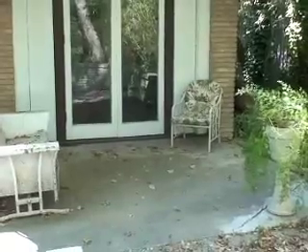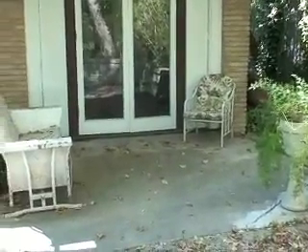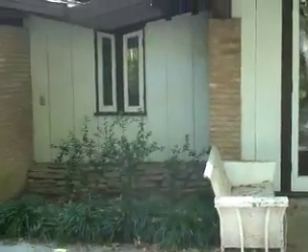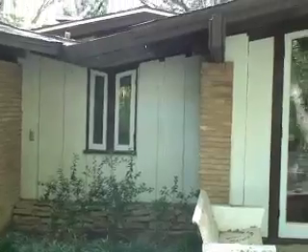Please note the detail of the doors and the windows, which conform to the pitch of the roof. This is a typical Frank Lloyd Wright. All of the windows and doors were custom made for this home.